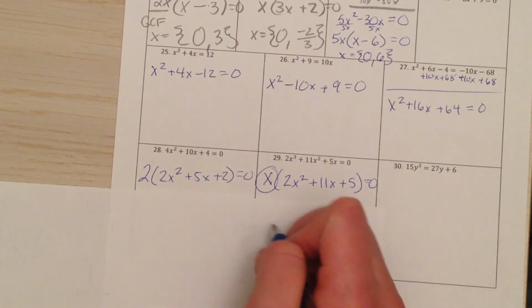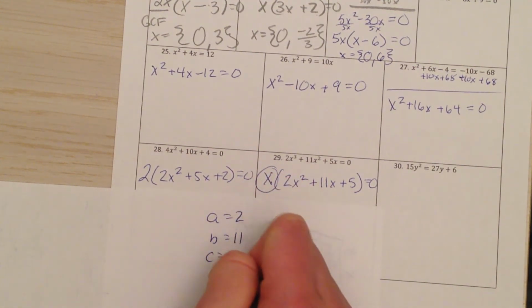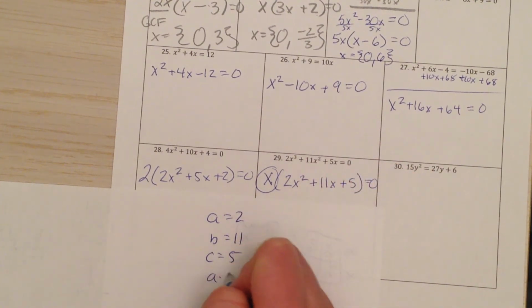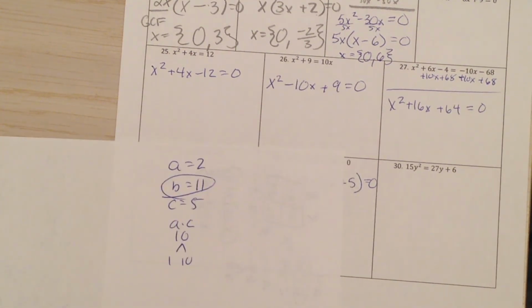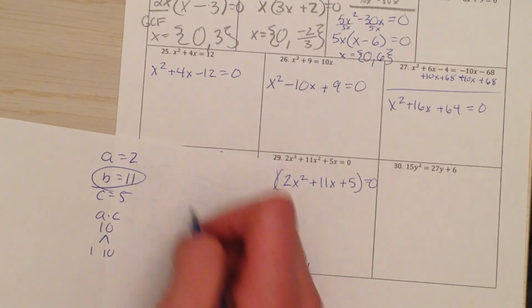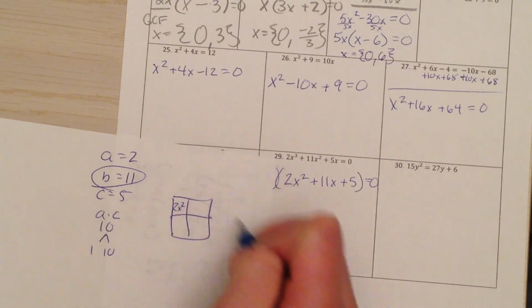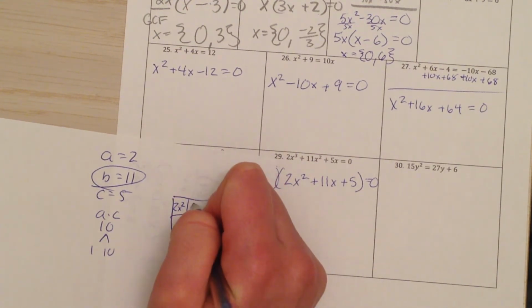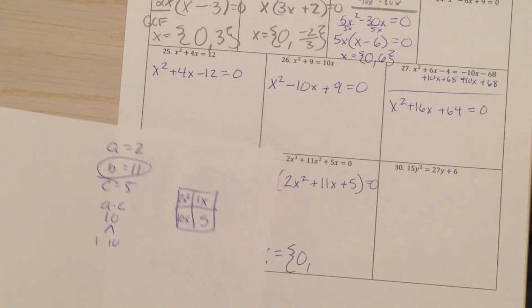So I get A equals 2, B equals 11, and C equals 5. So my A times my C is 10, which is 1 and 10 to equal that 11. Now I go to my 2 by 2 box. I get my 2x squared, my 5, and my 1x, and my 10x. So plugging those right into place.